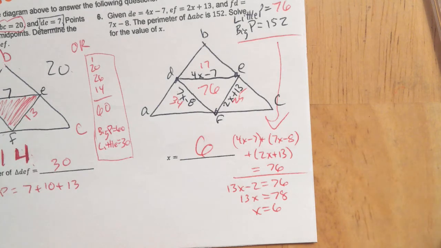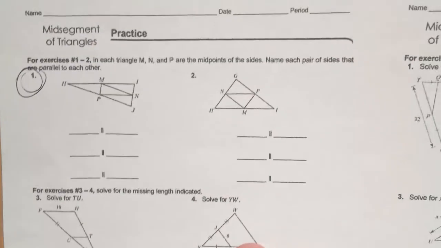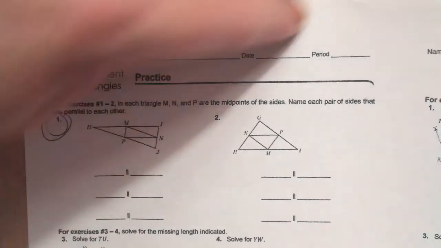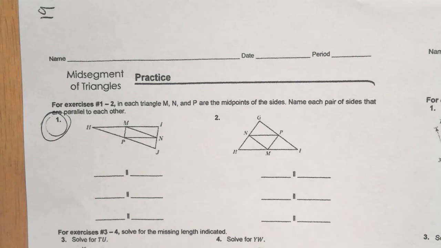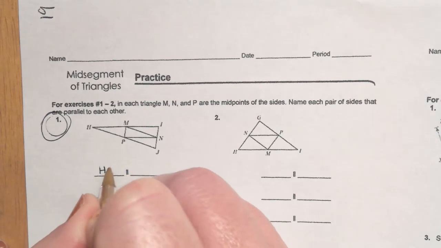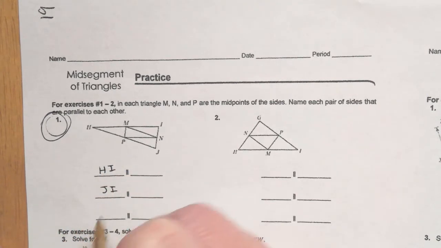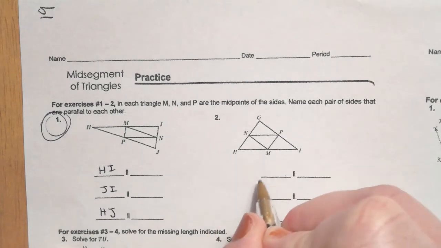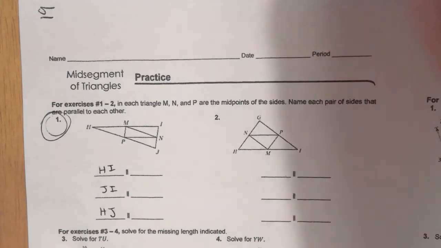All right, so now let's check a couple things. I want to go to page 19. Let's go to page 19. So on page 19, I want to do number 1 for you. So we're on page 19, number 1. Okay, so what if I gave you that we have HI, JI, and HJ? And then over on number 2, I'll do something else later.